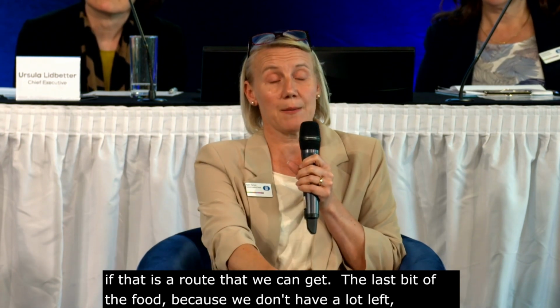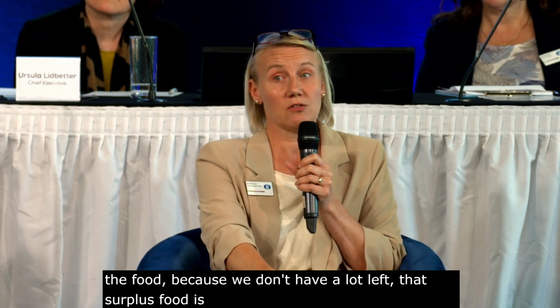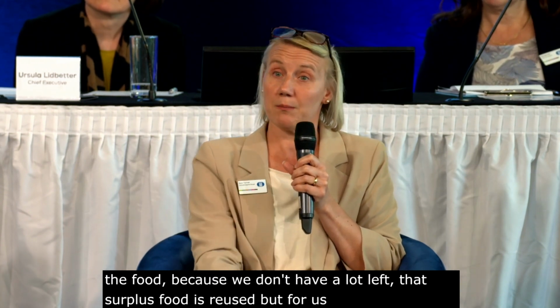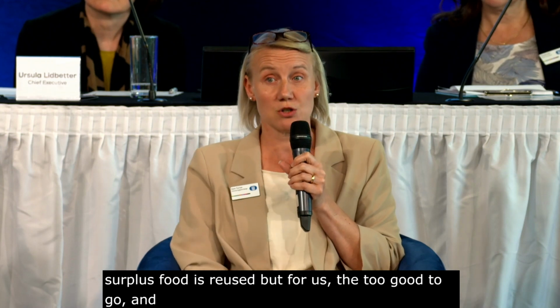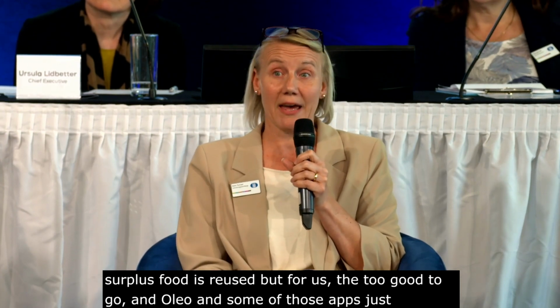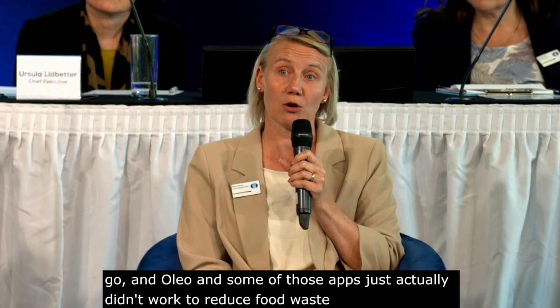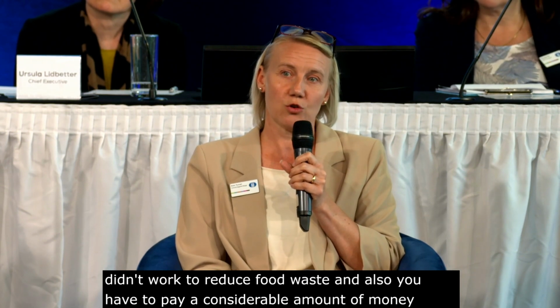But for us, Too Good To Go and Olio and some of those apps just didn't work to reduce food waste. And we also have to pay a considerable amount of money to be part of them, so it wasn't feasible for us. But we are taking food waste seriously.